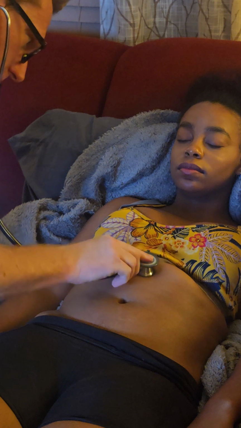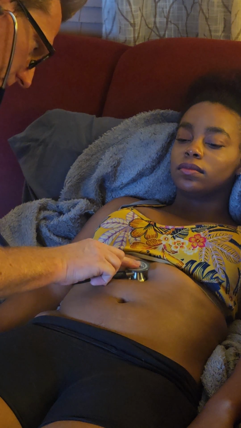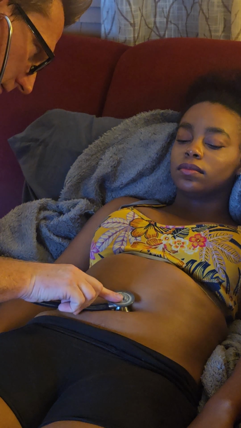Next I'm going to listen for any venous hums in the epigastric region and over the umbilicus. Okay. No venous hums detected in the epigastric or umbilical regions.